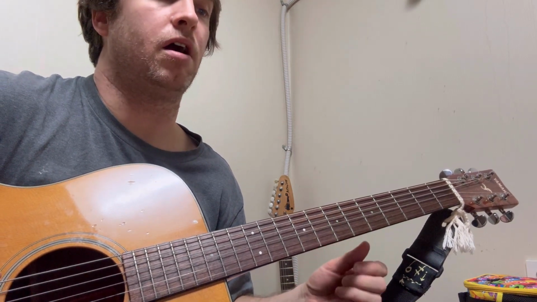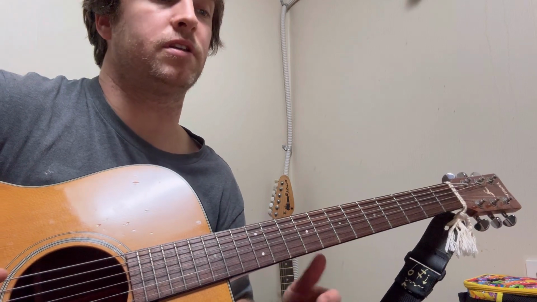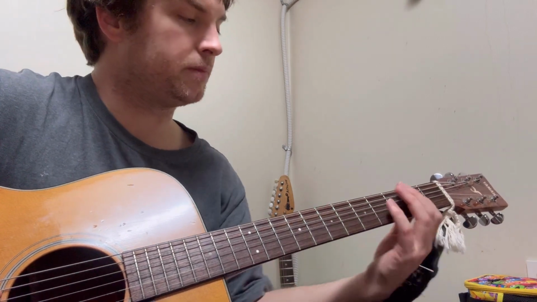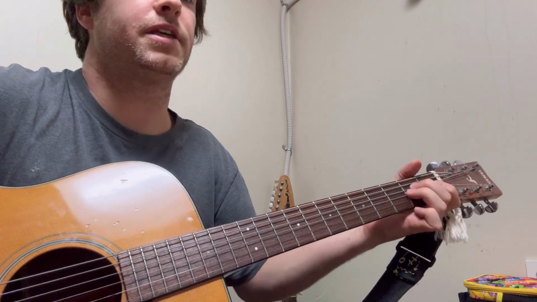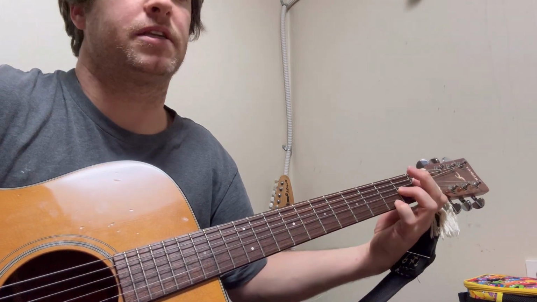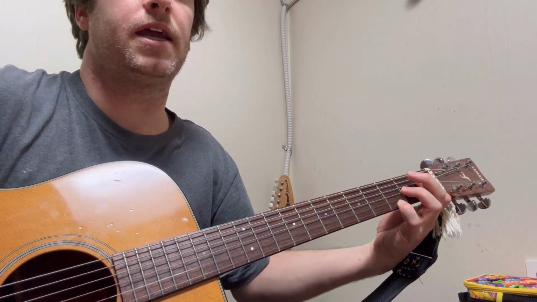Let's have E second inversion, A major 7th on the 4th string. So that would be right here. Dominant 7th, minor 7th, minor 7 flat 5, and diminished 7th.